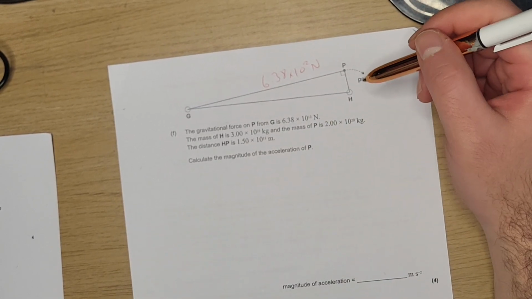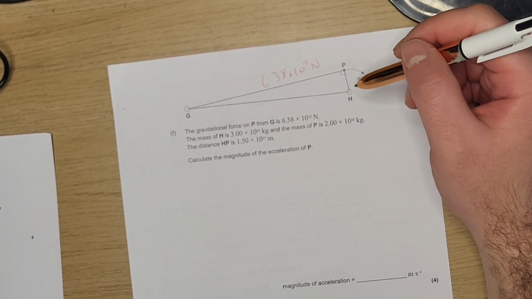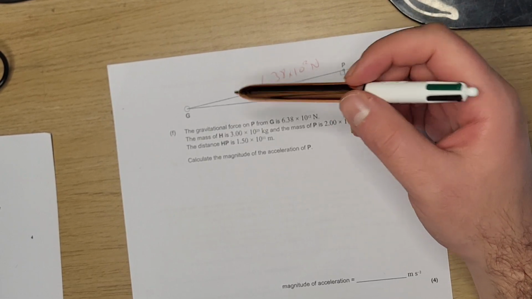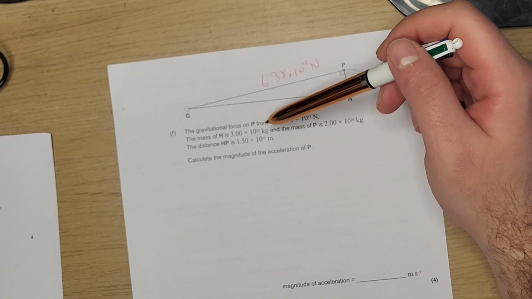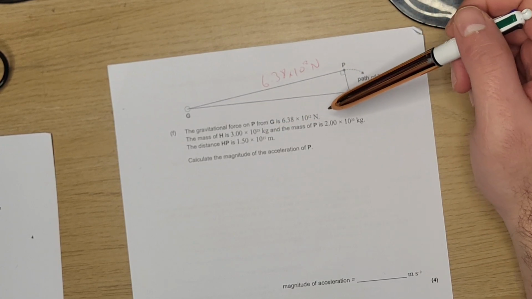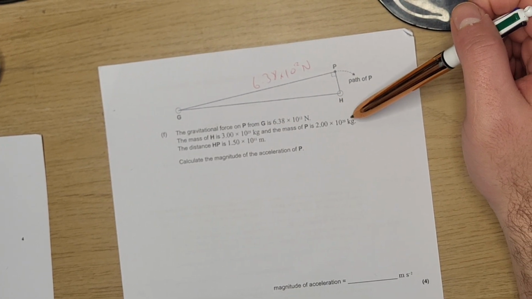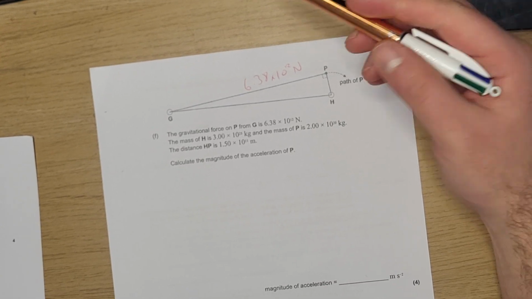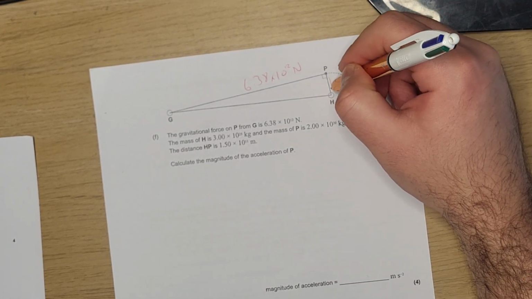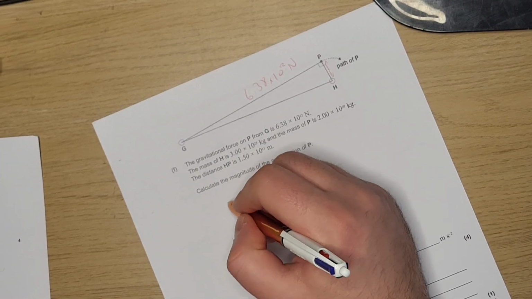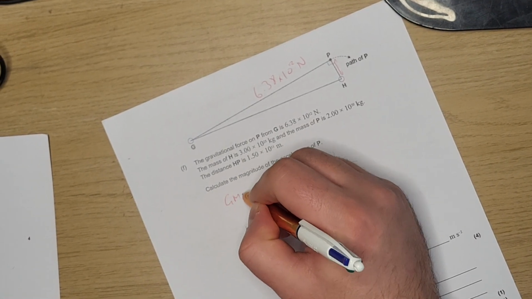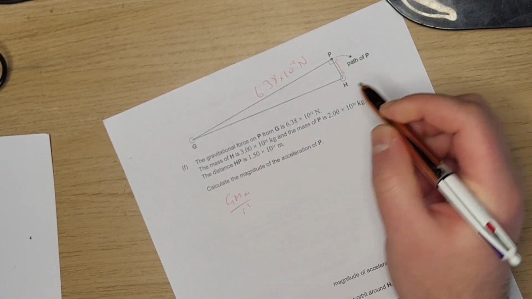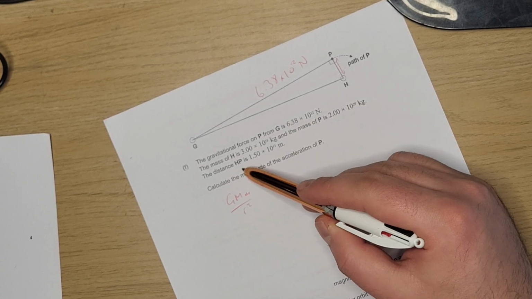So then we just need to work out one of these others, and obviously we can work out the last one. The mass of H is 3 times 10 to the 25. The mass of P is 2 times 10 to the 20. So we have the mass of both of these. We'll be able to work out this force using Gmm over r squared, because we have distance HP as well.